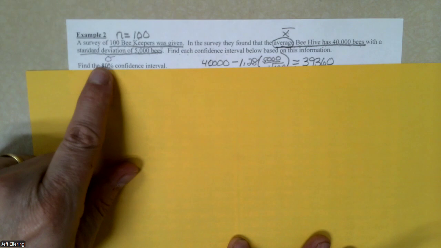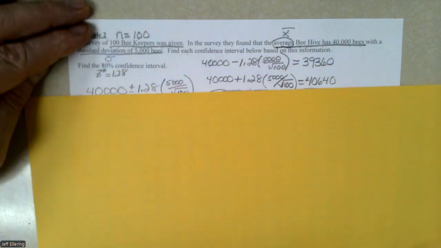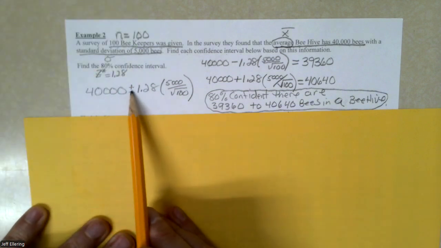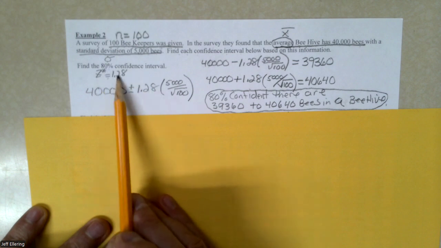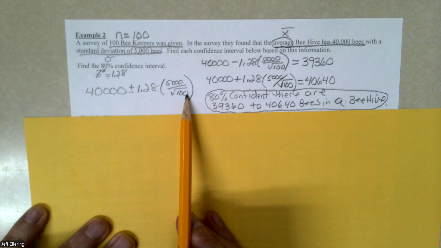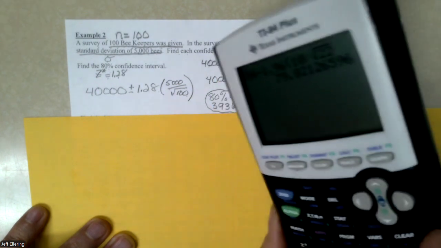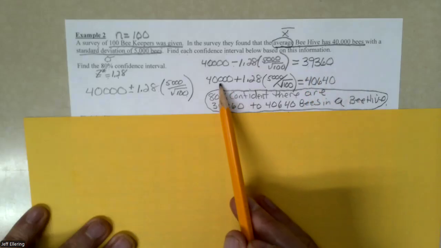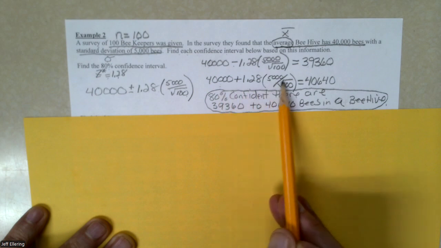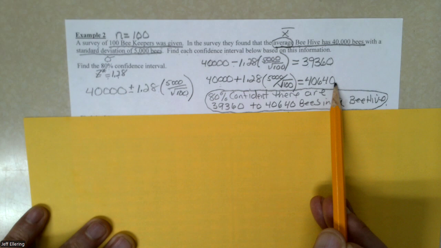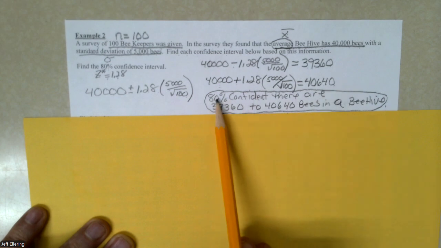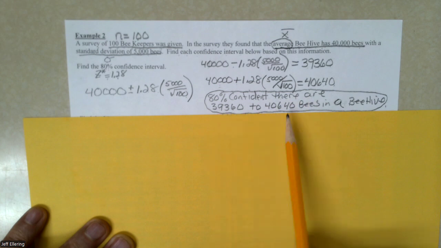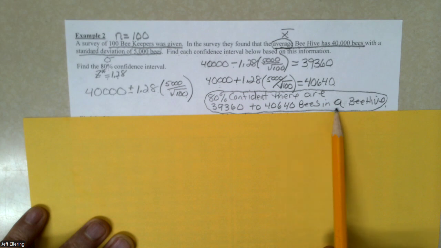First one is 80%. So 40,000 plus or minus 1.28 times 5,000 divided by the square root of 100. Do the minus. Again, use your calculator. You get 39,360. Use the plus, 40,640. We are 80% confident there are 39,360 to 40,640 bees in a beehive.